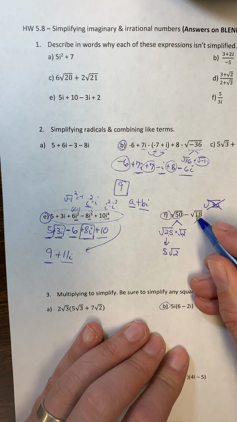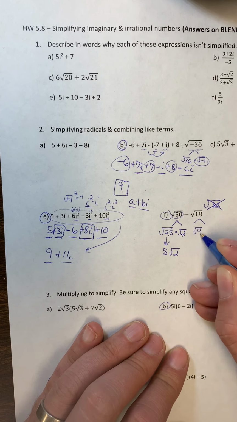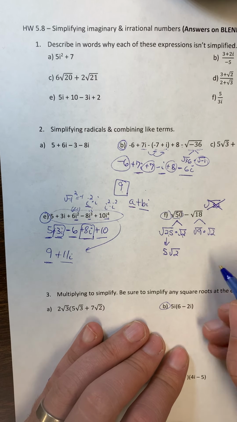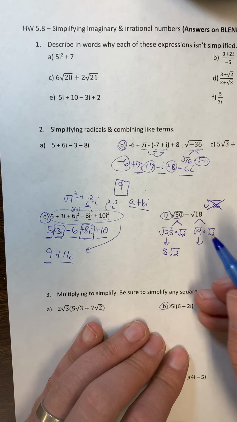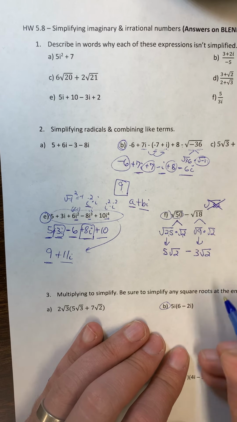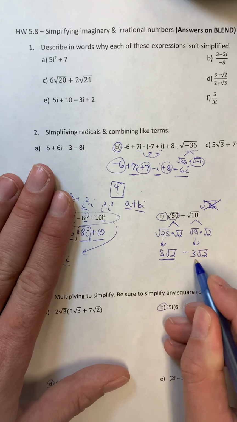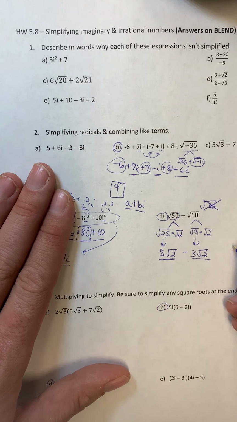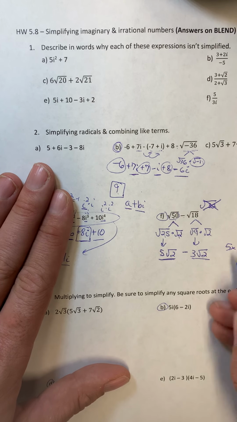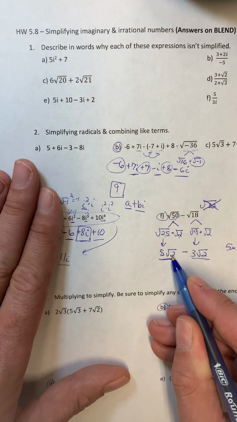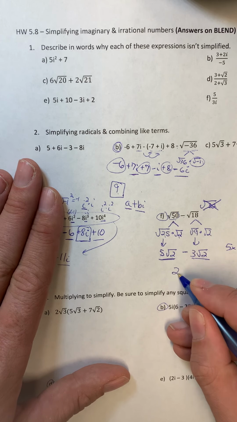Similarly, there's a square number that goes into 18, the square root of 9, and the square root of 9 times the square root of 2 gives us the square root of 18, and we can simplify the square root of 9. There was a negative sign in between here, so we have 3 times the square root of 2. And now we have like terms. This is 5 square roots of 2 minus 3 square roots of 2. And just like if we had 5x minus 3x, we can combine those into 2x's. 5 square roots of 2 minus 3 square roots of 2 is 2 square roots of 2.